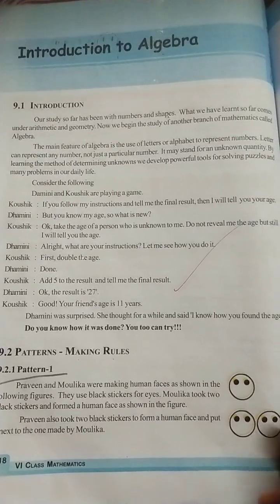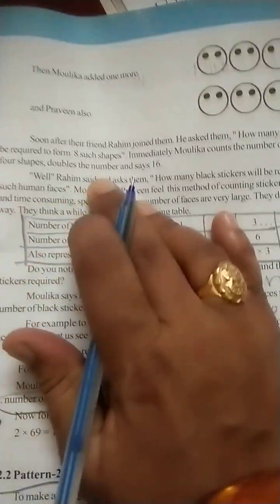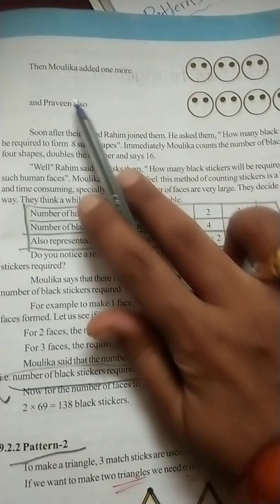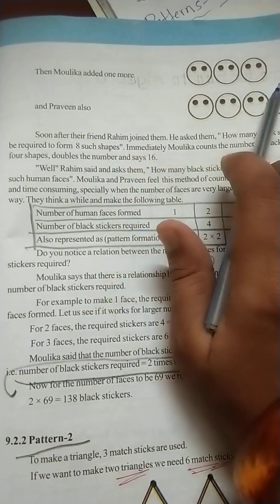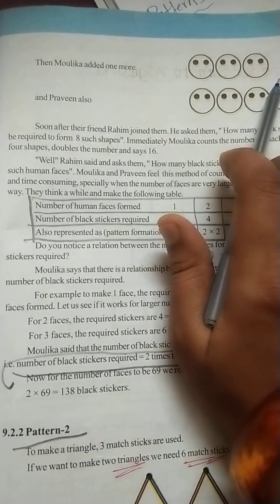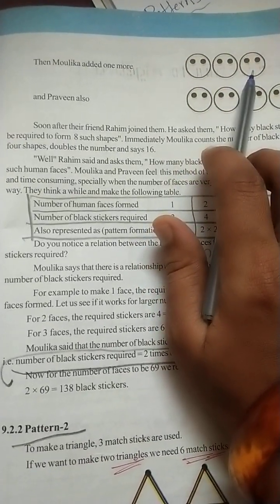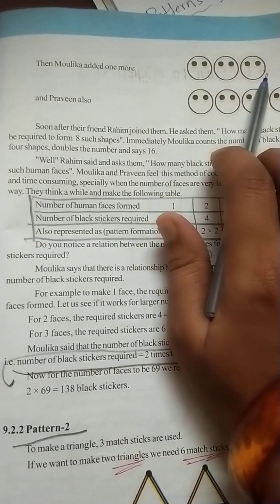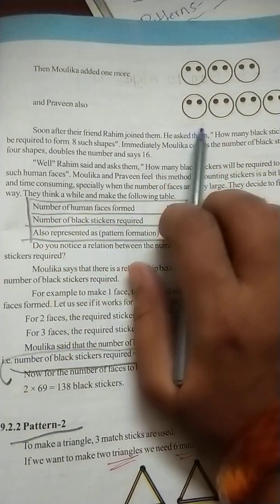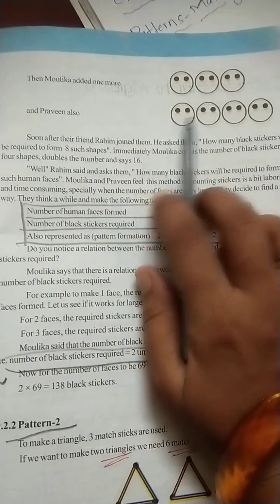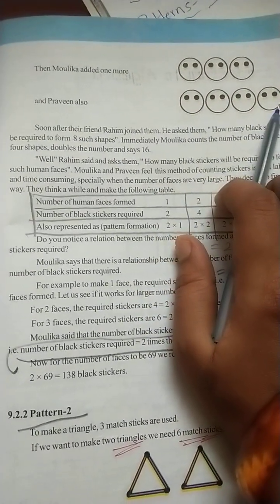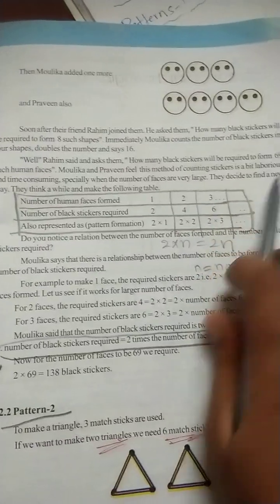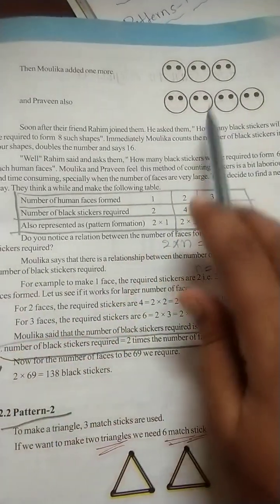Now, let us see this. Then Monique added one more human face. So the number of black stickers required is 6. Yes or no? 3 for 3 human faces. And Praveen also added one more, so total 4 human faces. For 4 human faces, 8 black stickers are needed for representing eyes, right? So like that a pattern will arise.